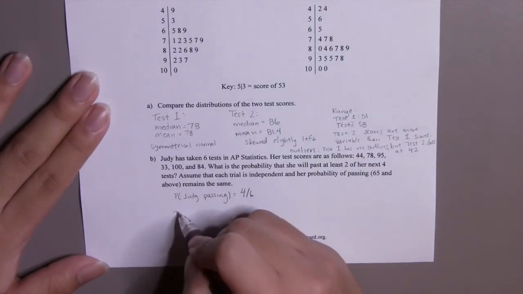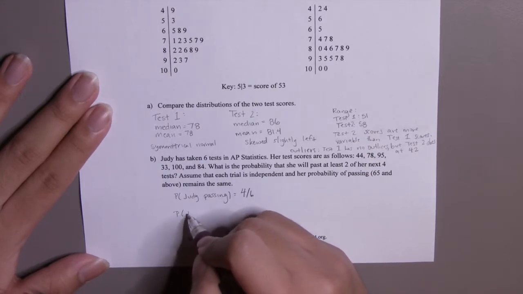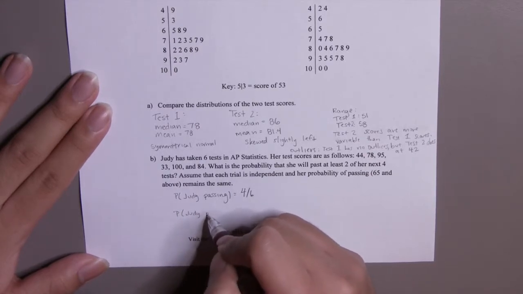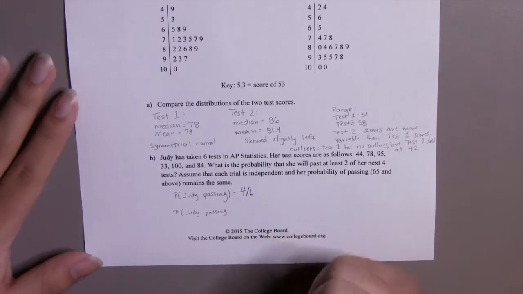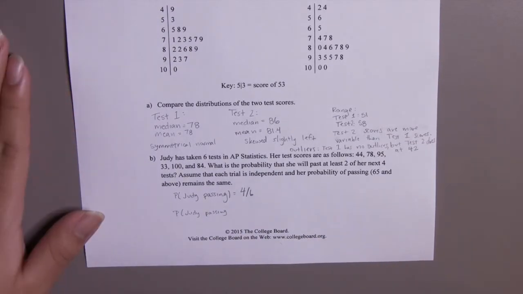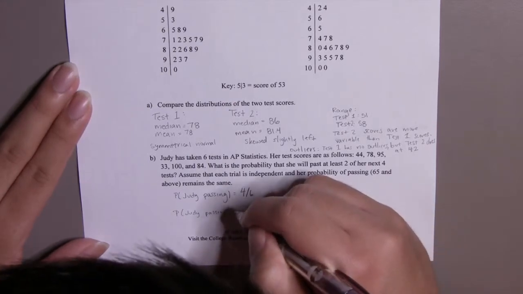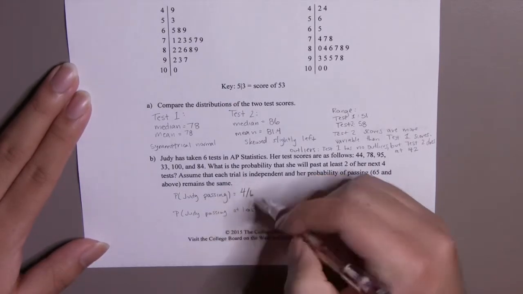So then the probability that Judy passes at least 2 of her next 4 tests, that's a binomial distribution. It says at least, and there's more than one success, so you know it's not geometric.